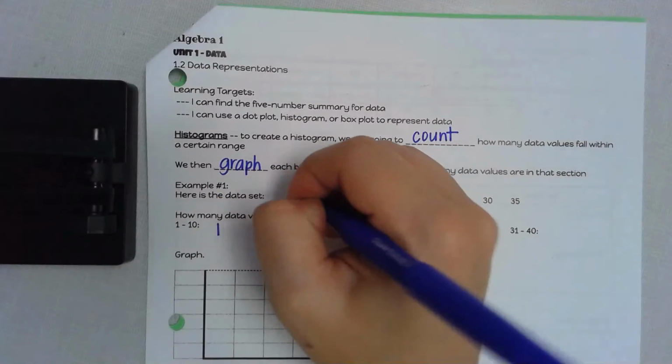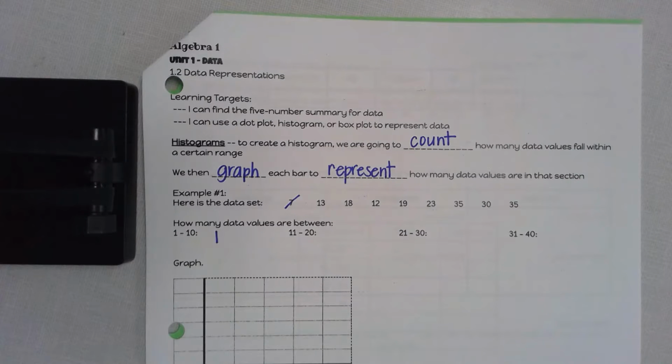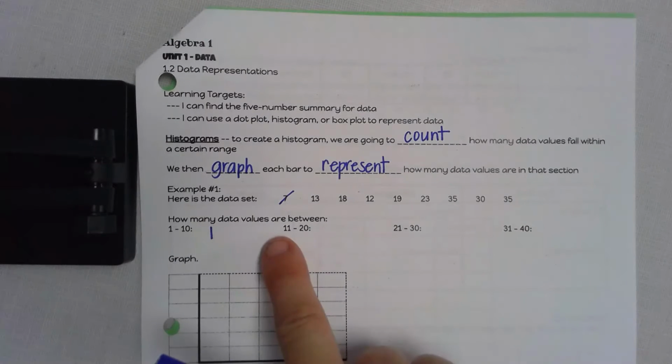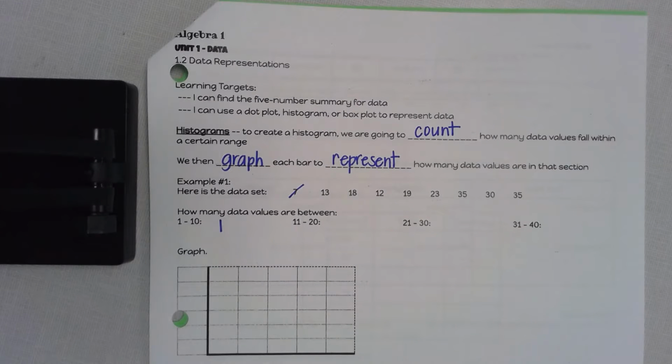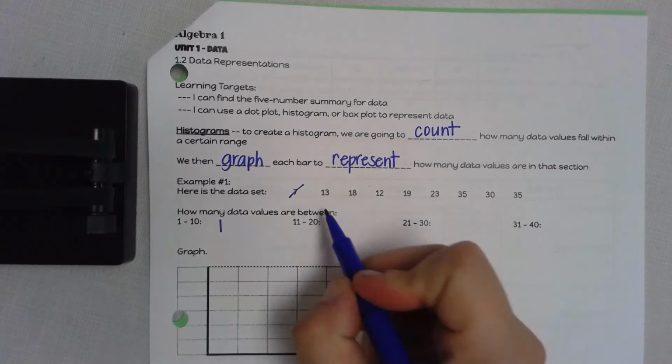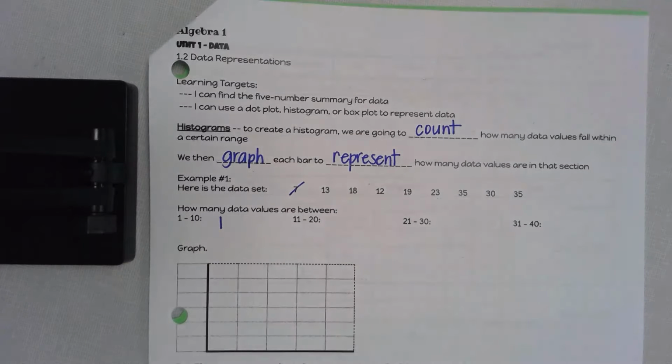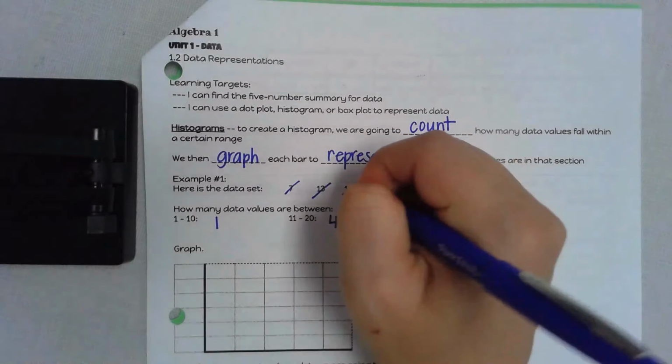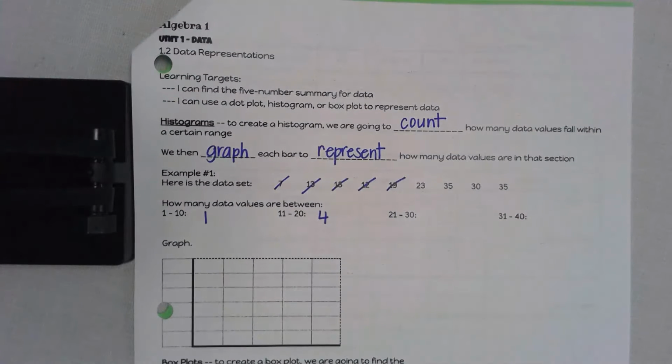Now, I'm going to cross it out. Why do you think I would cross it out? Nate, why do you think I'd cross it out? We already used it. So get rid of it so you don't get yourself all confused. Let's cross it out. Now, how many of these numbers right here are between 11 and 20? So is 13 between 11 and 20, yes or no? Timothy, how many? 13, 18, 12, and 19. So how many total is that? 4. So I have 4. So 1, 2, 3, 4. Boom. How many between 21 and 30?